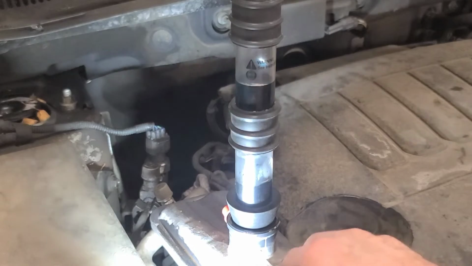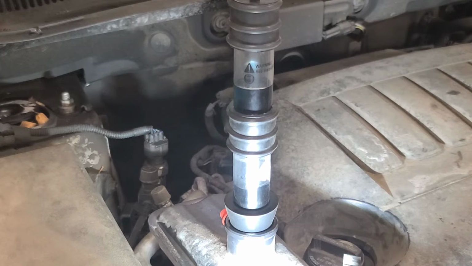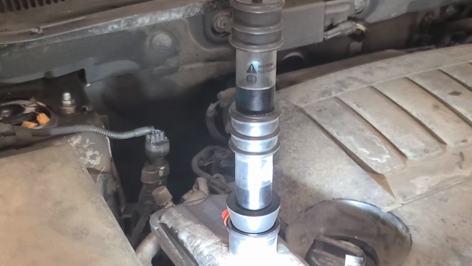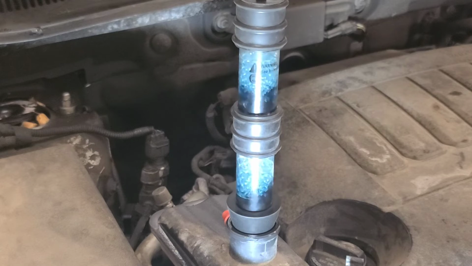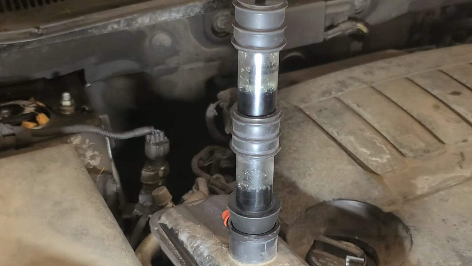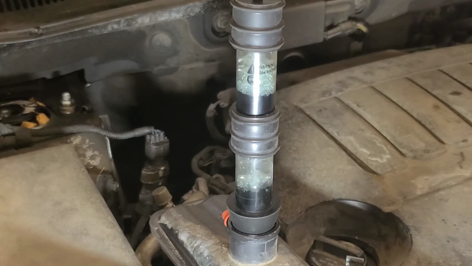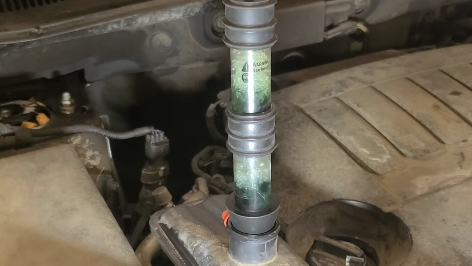So we can see that the fluid in there is definitely blue, and I'm going to start it up and start drawing some fumes off of this thing. Turning green.